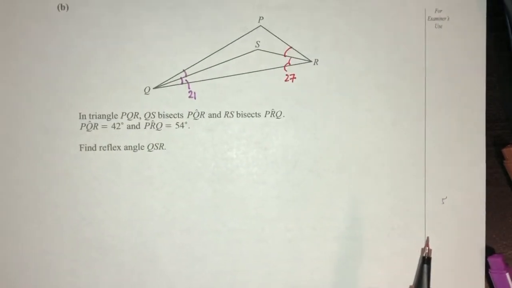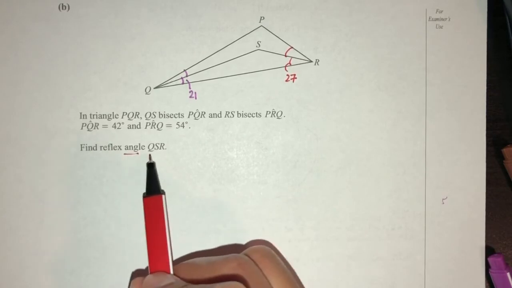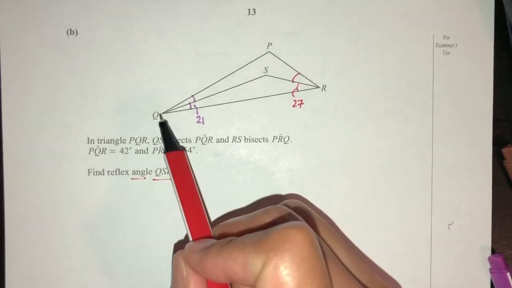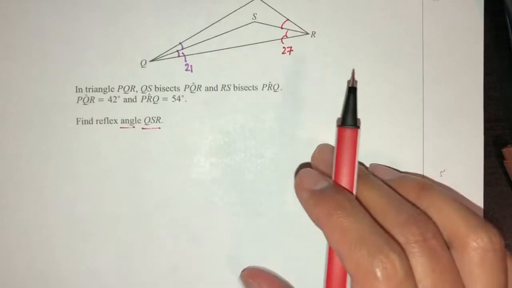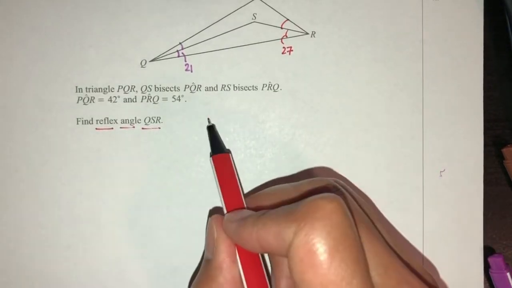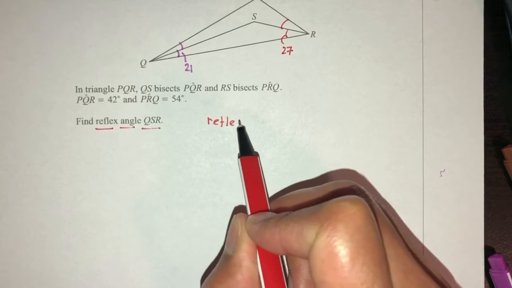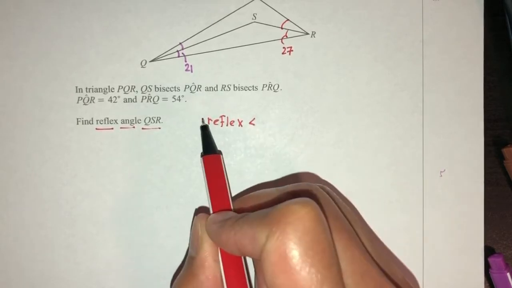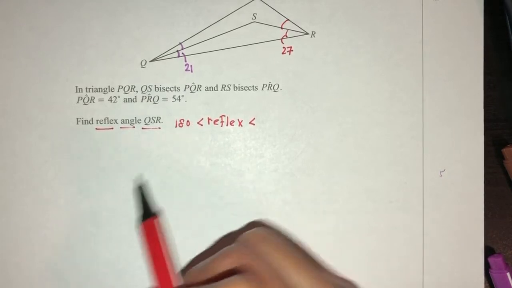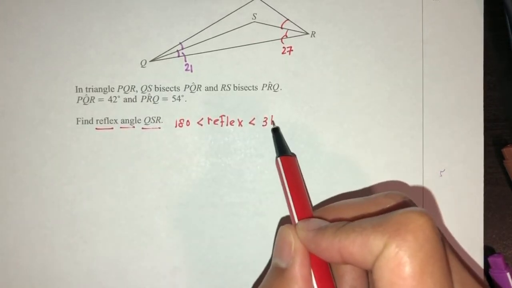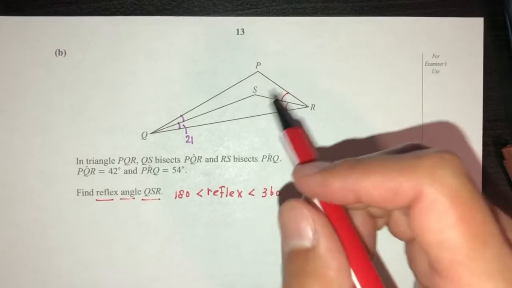Question is, find the reflex angle QSR. So QSR, we have to find the reflex angle. So what is a reflex angle? As we know, reflex angle is between which and which. It is more than 180 but less than 360. So it will be this angle.